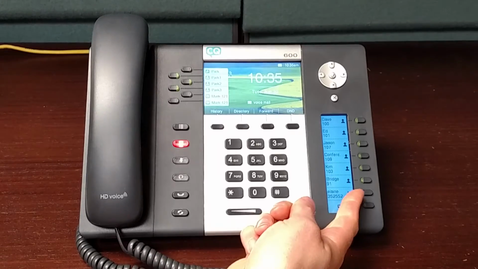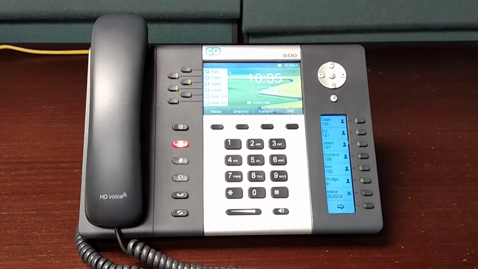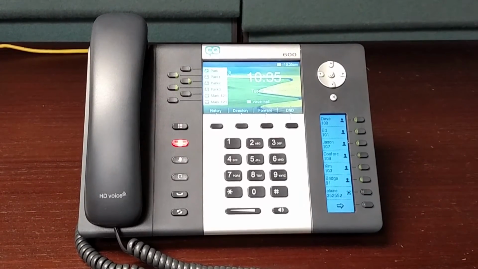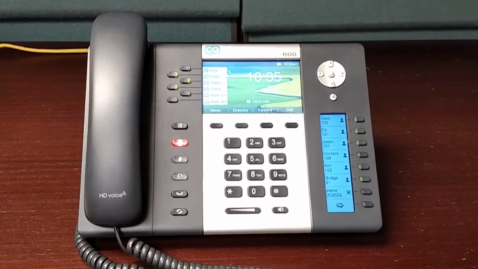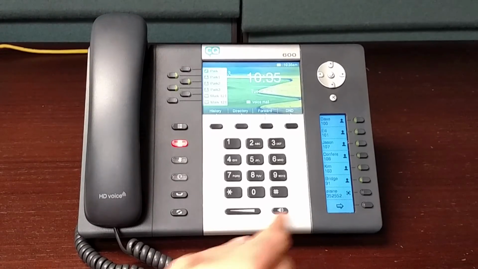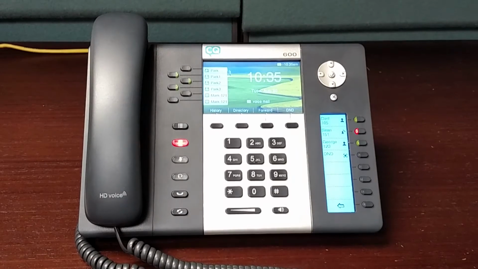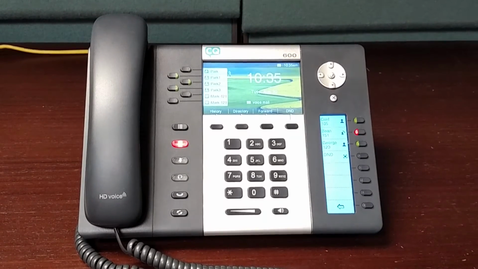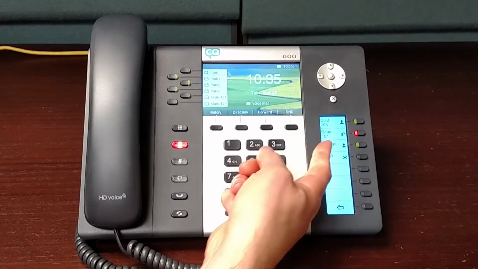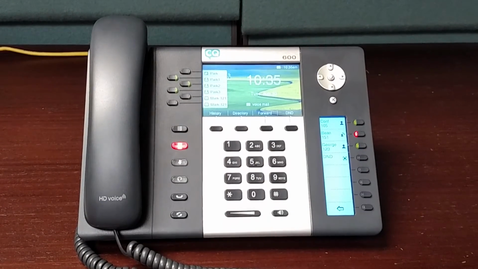You also can have a speed dial key. As you can see, the next to last key is a speed dial key for a lane. Pressing that key will automatically dial that number. At the very bottom, you have an arrow key, which takes you to the second screen here. So you actually have 14 keys to program, or the ability to program. As you can see, Sean is red, indicating that Sean is currently on the phone.